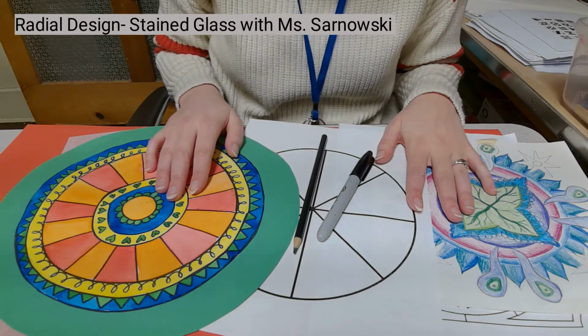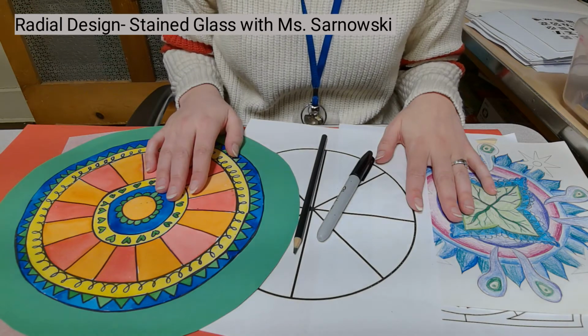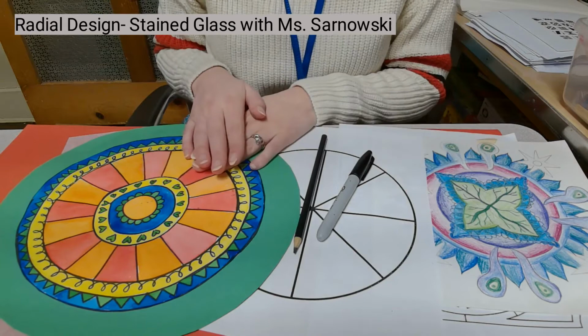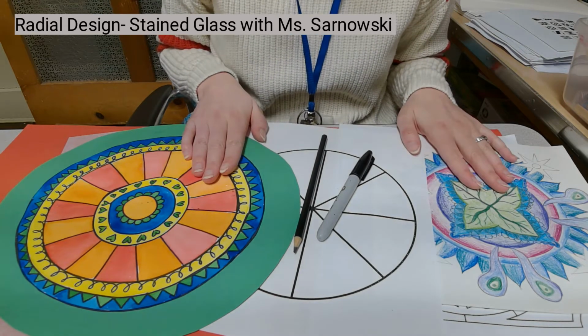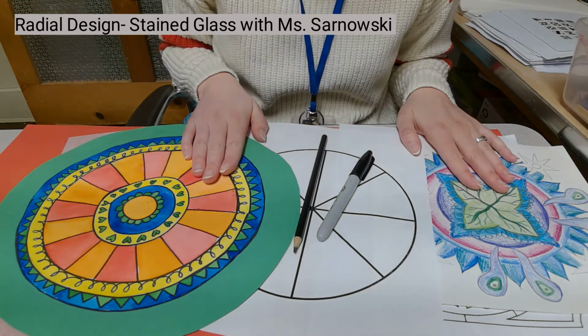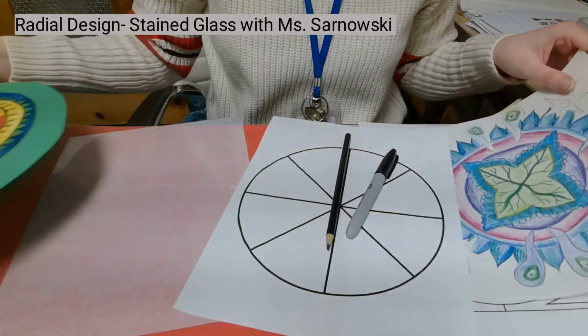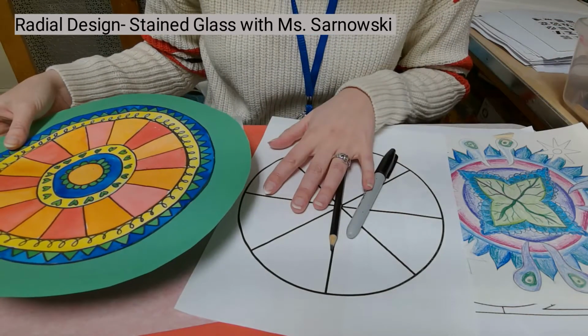Welcome to Radial Design with Ms. Tarnowski. Today I'm going to teach you how to actually make a stained glass window radial design. However, there are so many types of radial designs from all different places and cultures. Let's get started. So I have two other examples here, but I'm actually going to put these to the side in a second and focus on our wheel.